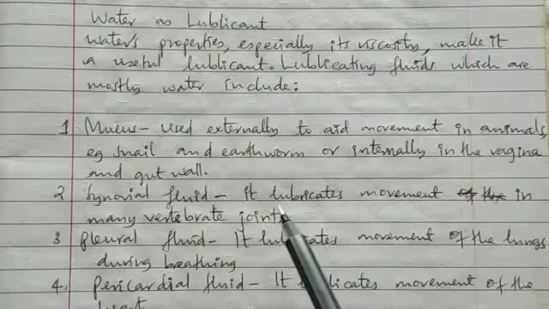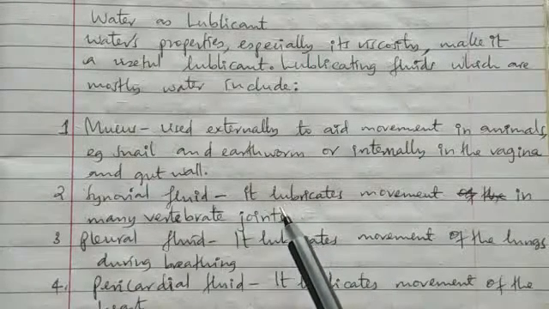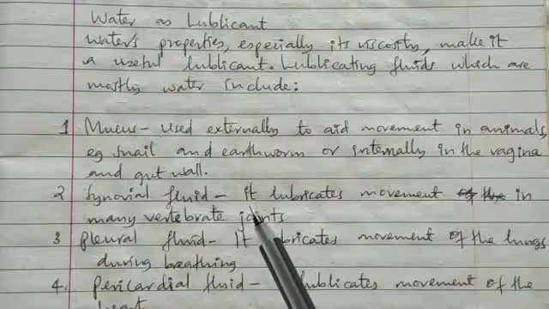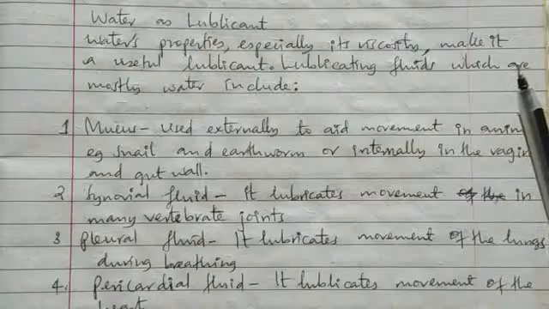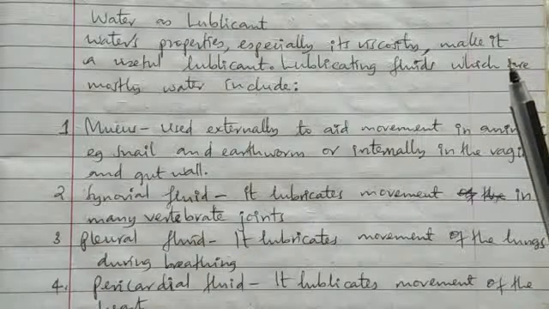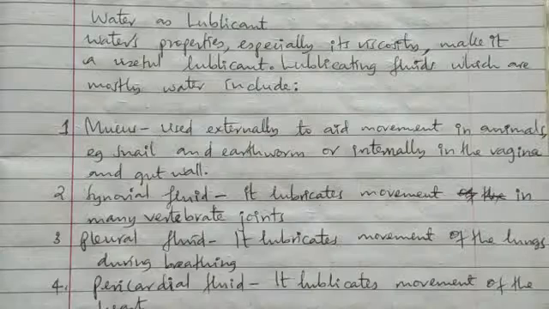For example, when you are talking of things like honey, bee honey, honey is very viscous, that is why if you try to pour it, it will be very difficult. So let's say if you have bee honey in a certain cup, and then you try to pour it, it will be very difficult. That is because it is more viscous.